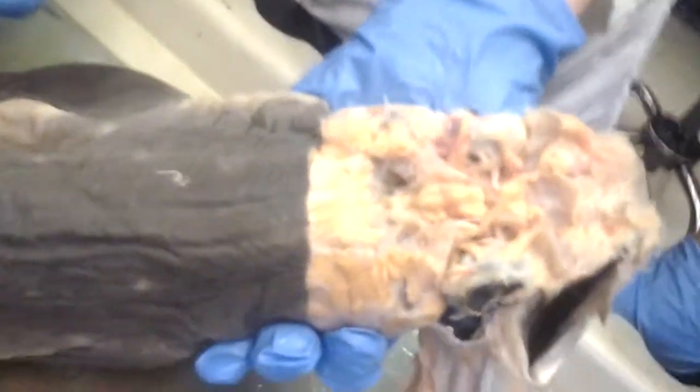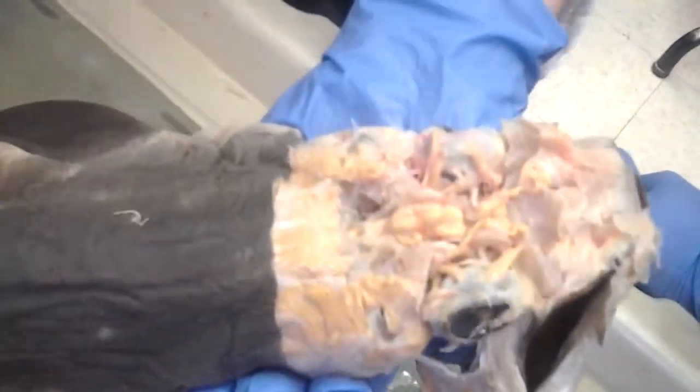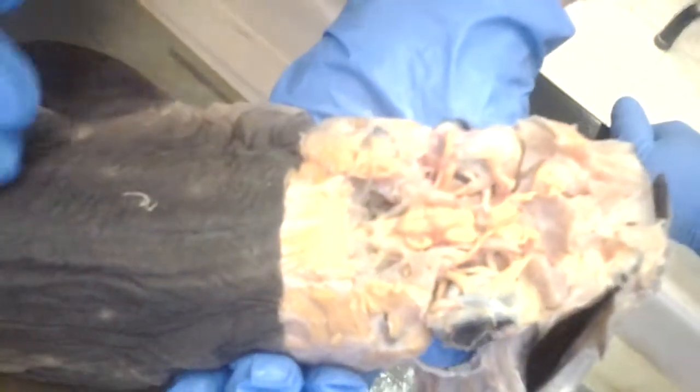What about the inner ear of the shark? Did you guys do the inner ear with the semicircular canals? No, neither did we actually, so don't worry about it. We can look at the ventral side, but let's do the muscles first.